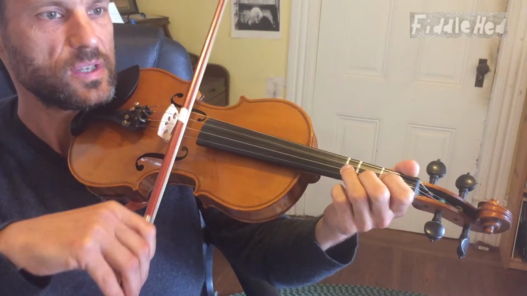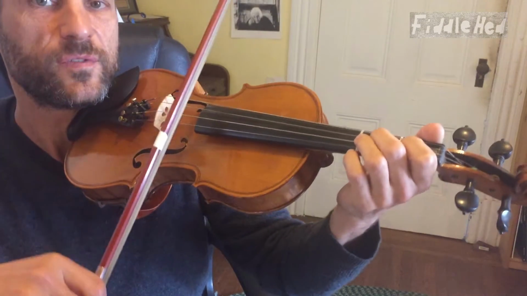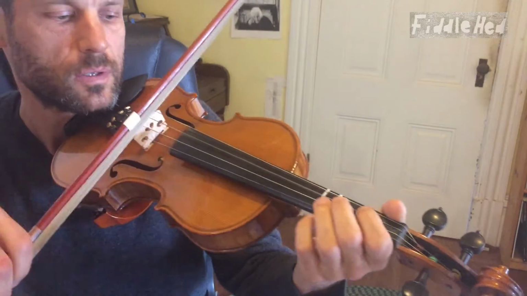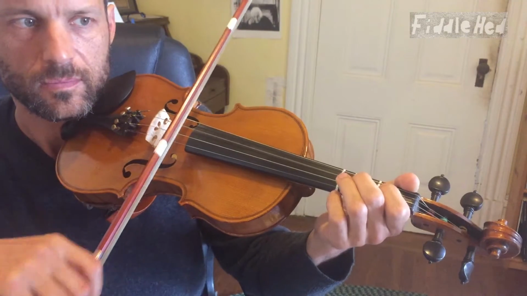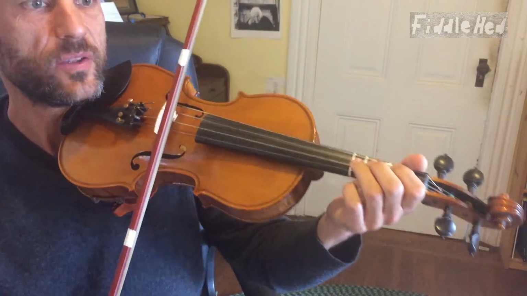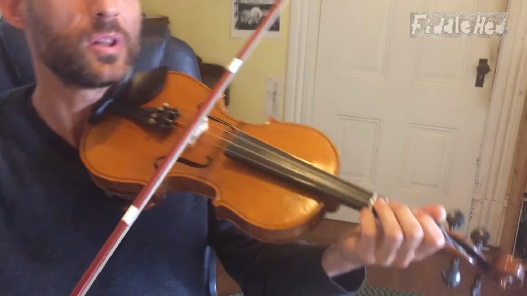So we're going to start with D open 1, 2. Kind of a common fiddle beginning is to sort of bounce the bow a little bit. So you don't have to do that. You could do it without bouncing. All right, and then by the way, all left-hand fingerings are in the description below.